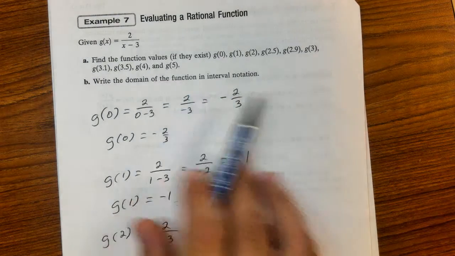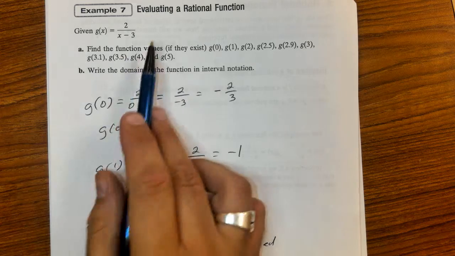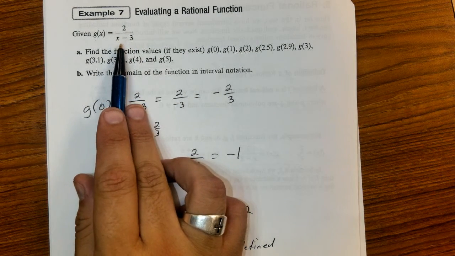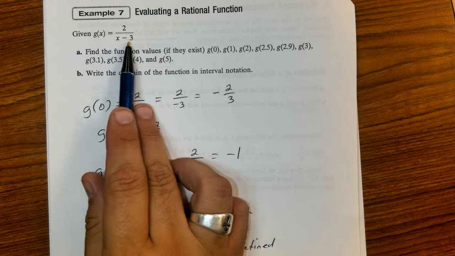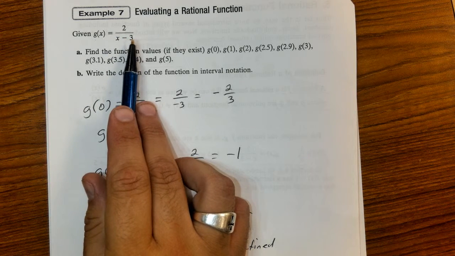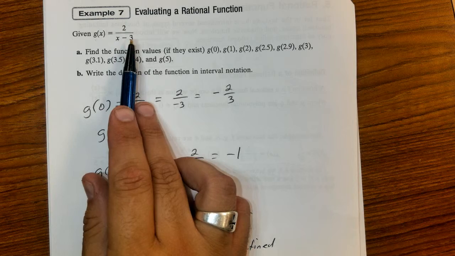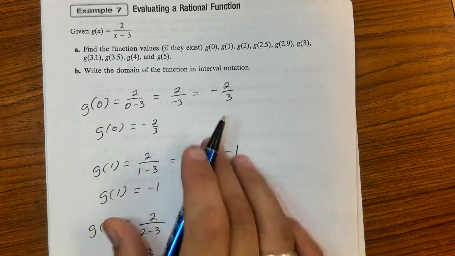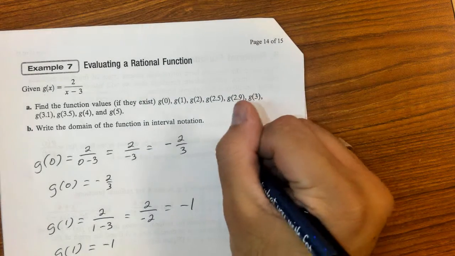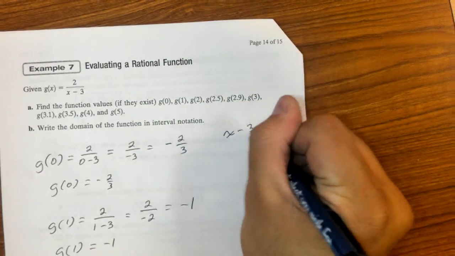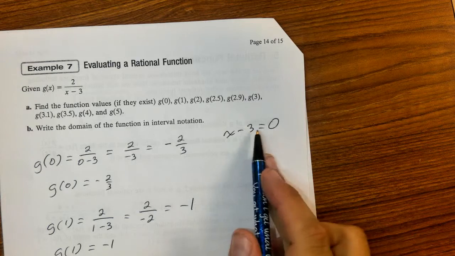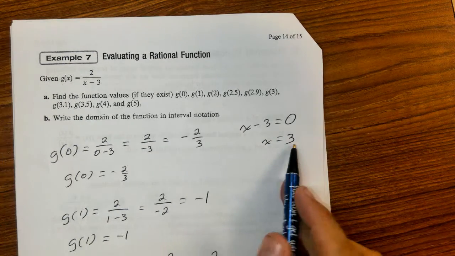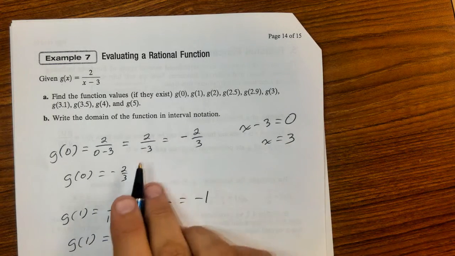Today we're looking at example 7b, writing the domain of a function in interval notation. This has to do with finding out what values need to be excluded from your domain based off of the denominator. So any values that make the expression of the function equal to undefined, or the denominator equal to 0. So this goes back to previous examples where we would be setting the denominator x minus 3 equal to 0, obviously add 3 to both sides. So x equals 3. This isn't a solution, this is the value that needs to be excluded from the domain.